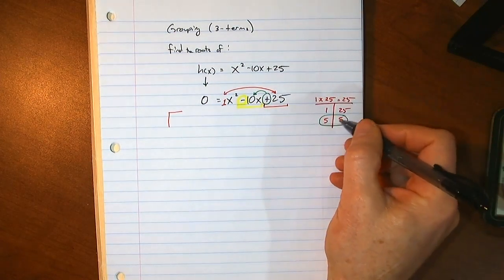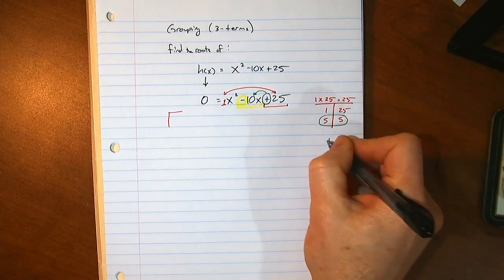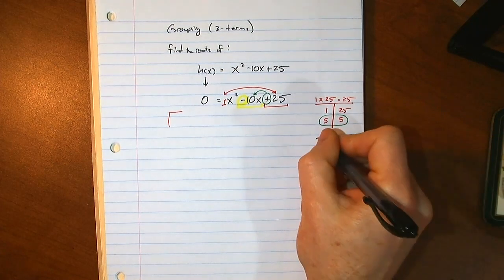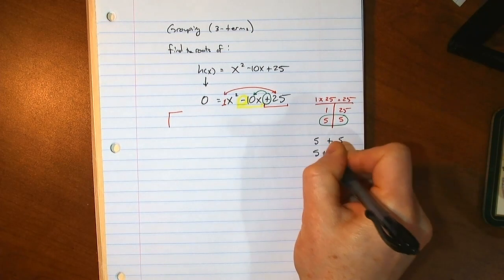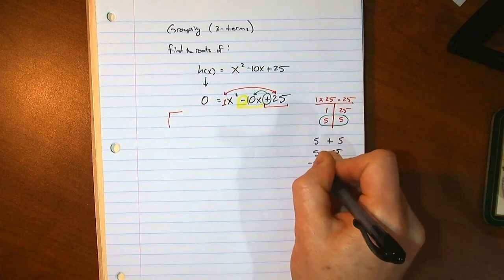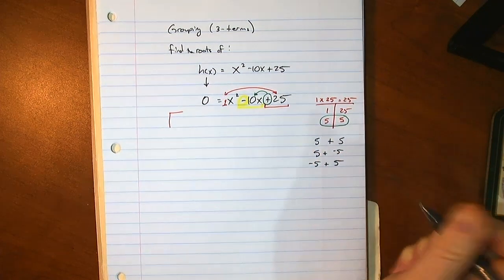The good thing with this, once you get to the point that we know we're adding these, there's only so many options. So you could check them. You could make them both positive. You can make one positive and one negative. You can make the other one positive and the other one negative.